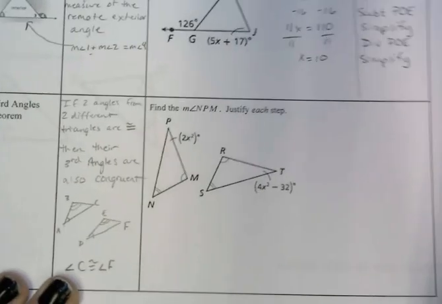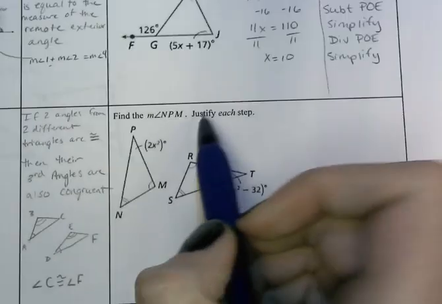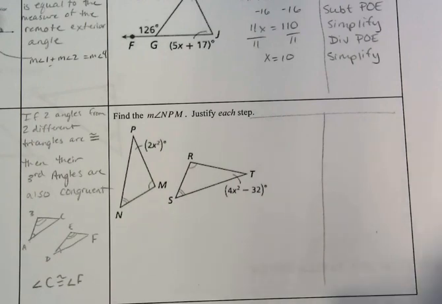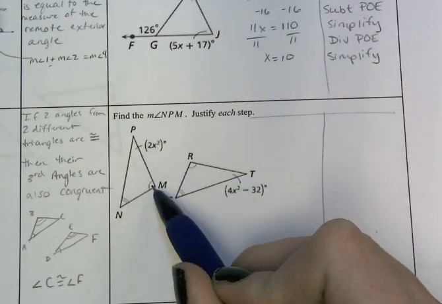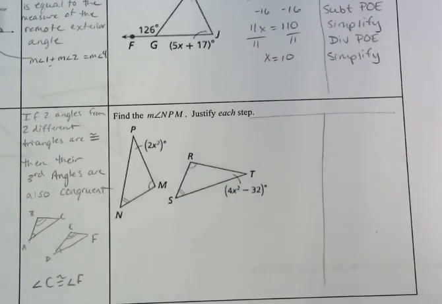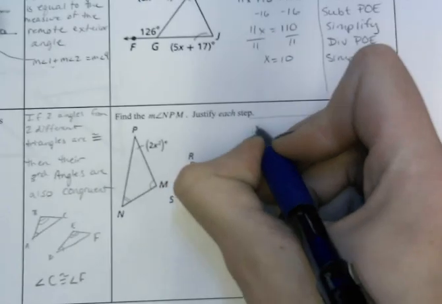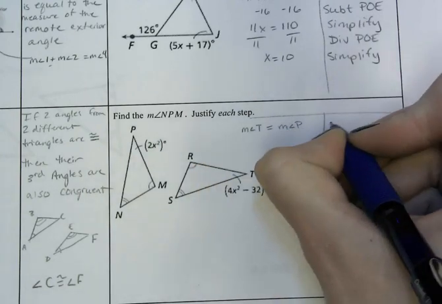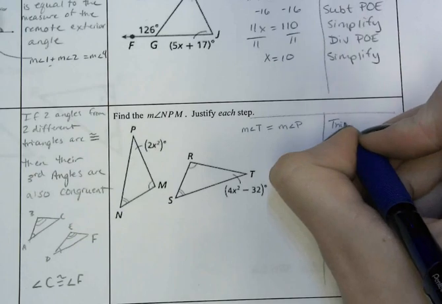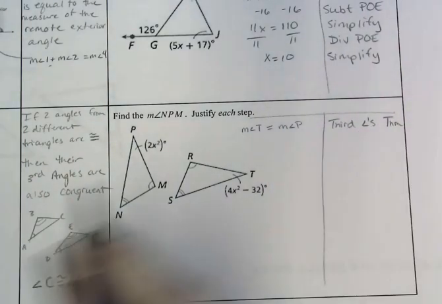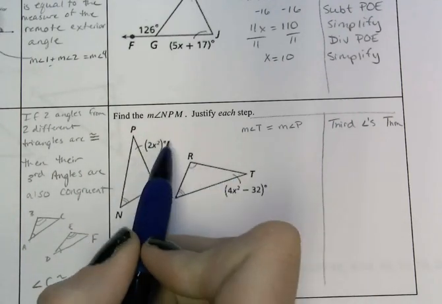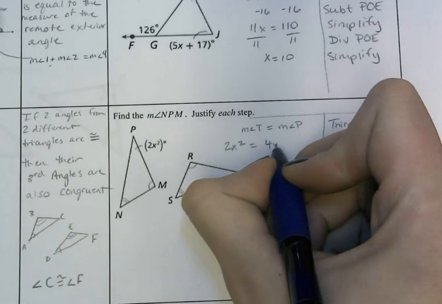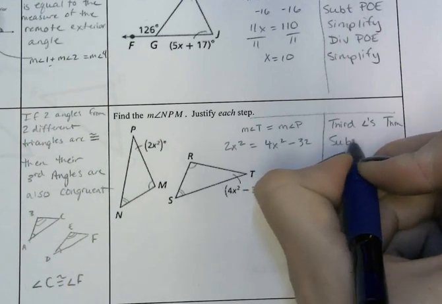Again, I'm going to scoot this over just a little bit so that I can do this proof style since I'm justifying every step. The first thing that I can say here, I have M congruent to R and S congruent to N. That is given to me in the picture. So by the third angles theorem, angle T is congruent to angle P, where their measurements have to be equal. The reason I know that is the third angles theorem. So if these two angles have to be congruent, that means I can set this equation up: 2x squared has to be equal to 4x squared minus 32. I'm just substituting in those expressions I was given.